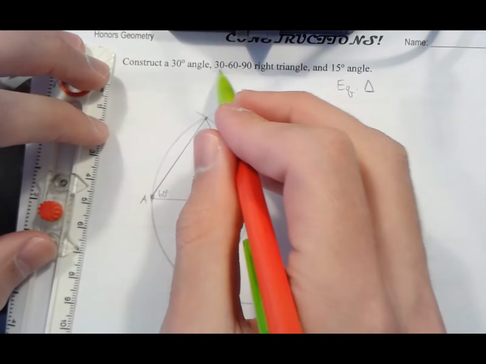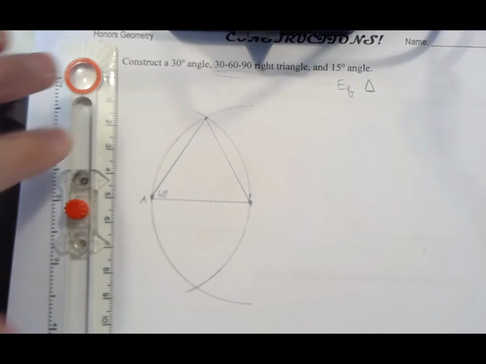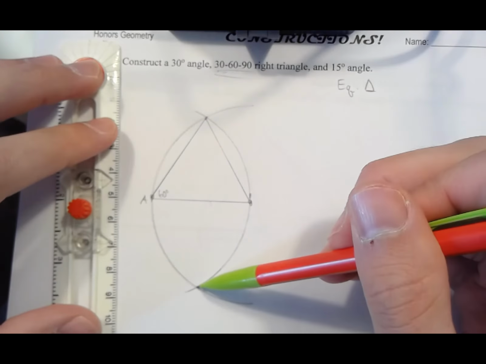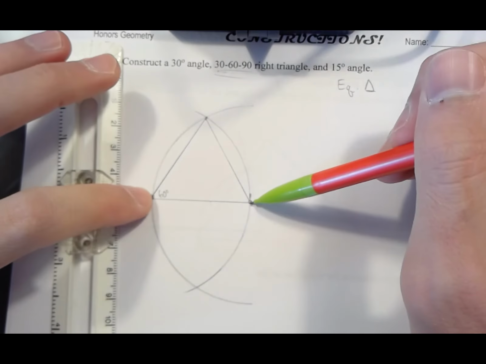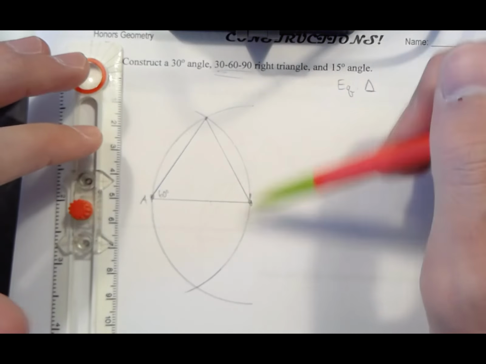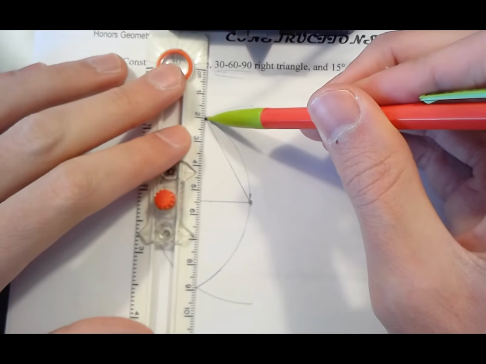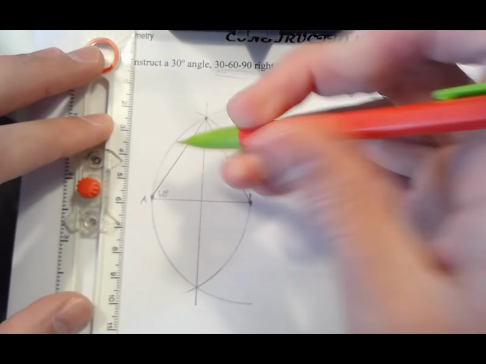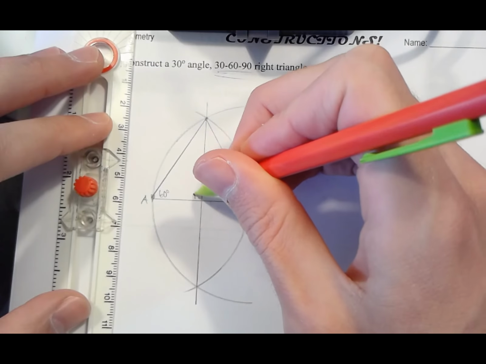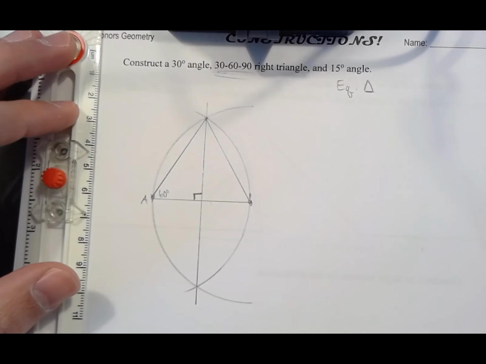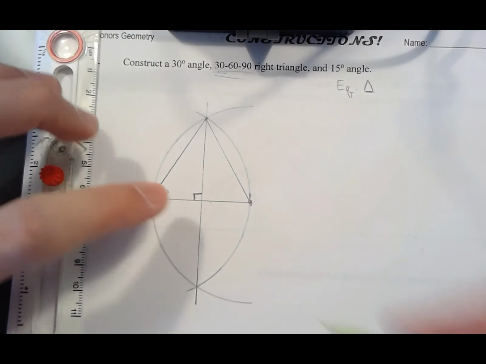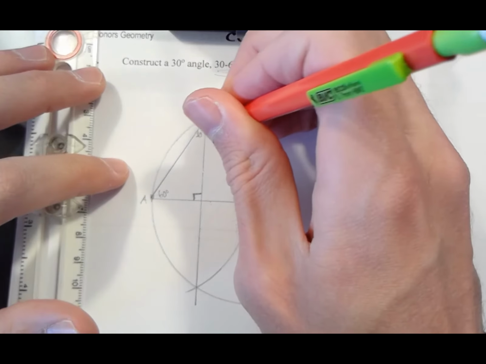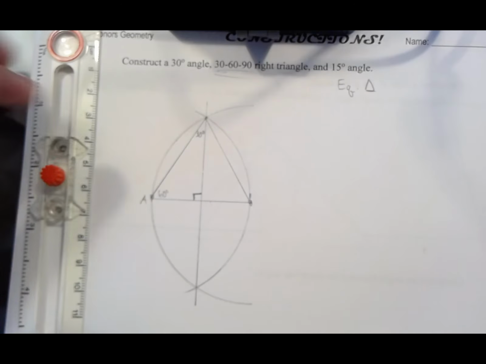However, there's another way, since I'm going to move on and do 30, 60, 90. I made a perpendicular. This was the perpendicular bisector doing the full semicircles. So watch this. This was a perpendicular bisector if I connect these. So that makes that 90. And therefore, if that's 60 and that's 90, this is 30. So I made a 30-degree angle, I made a 30, 60, 90 right triangle.